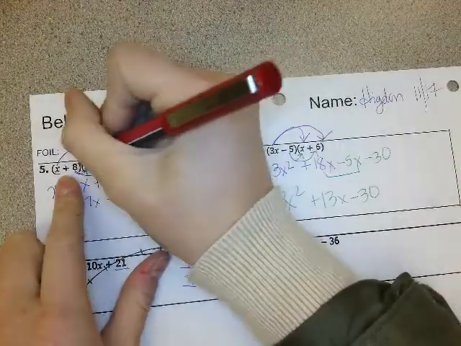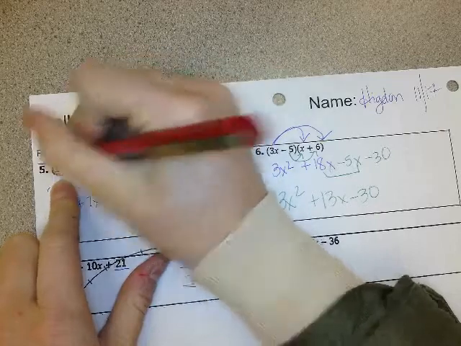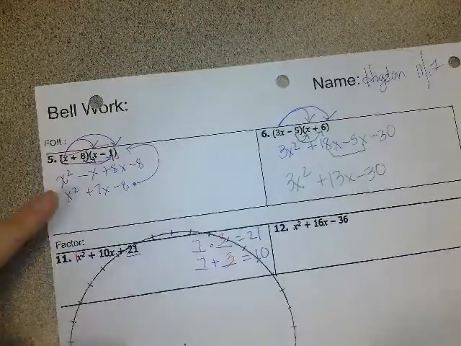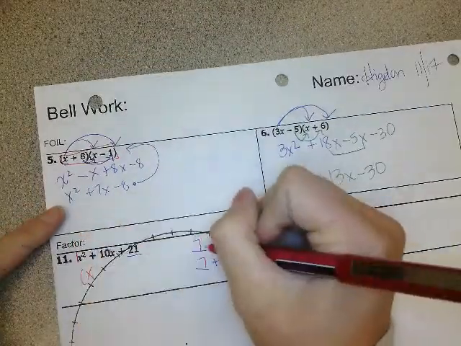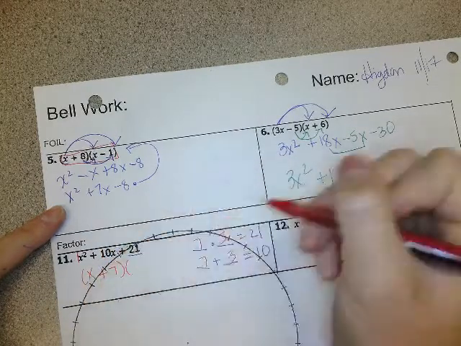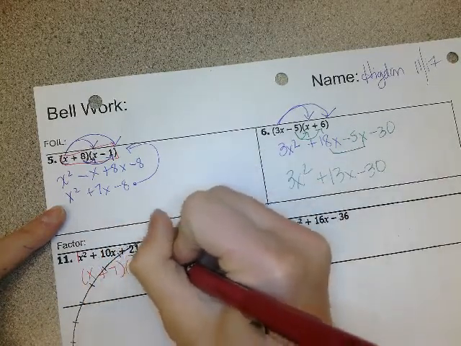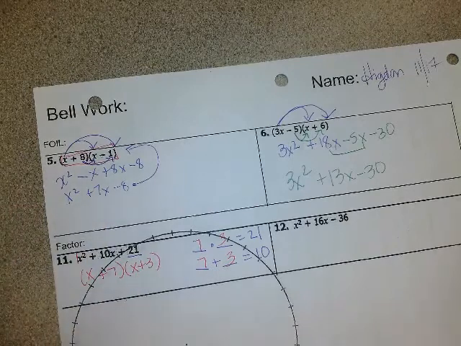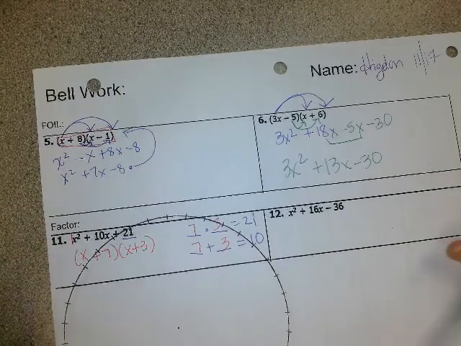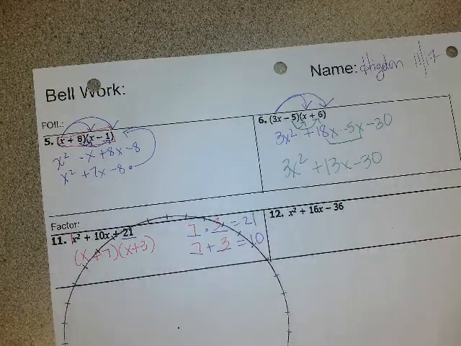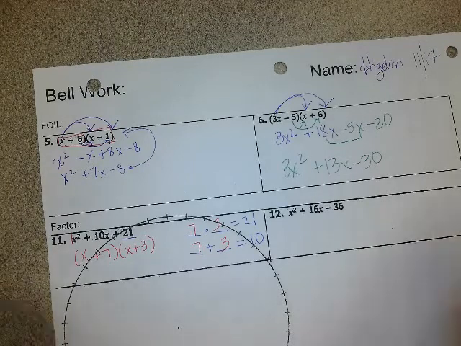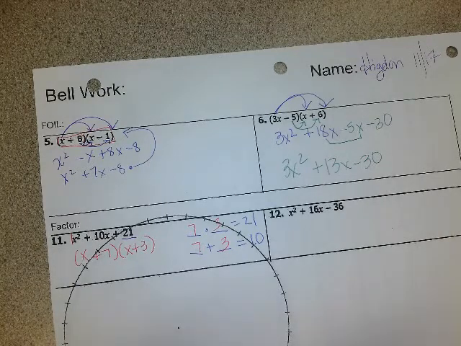Binomials just means these two guys up here. So I have x plus 7 times x plus 3. Since there's no equals 0, that's as far as I can go. I can't set it equal to 0 and solve, so you should not have x equals anything on your paper because there's no equal sign.